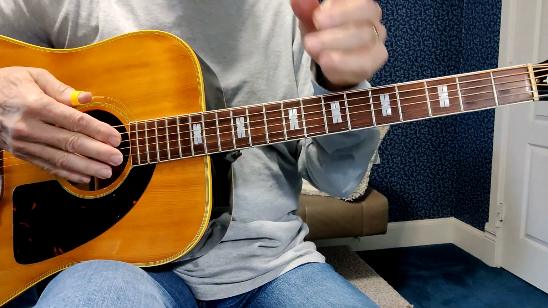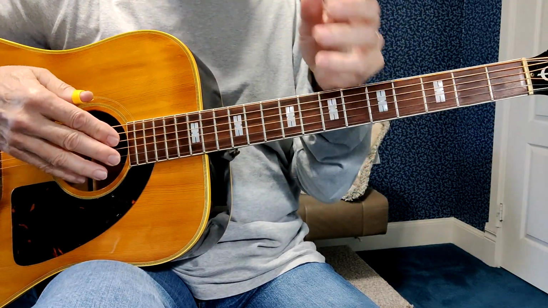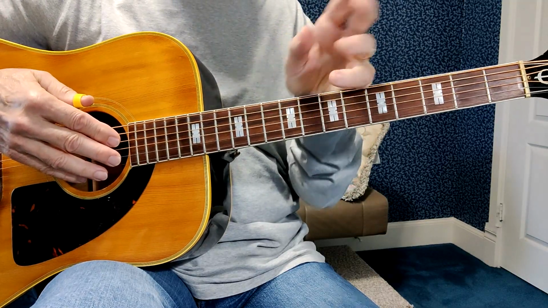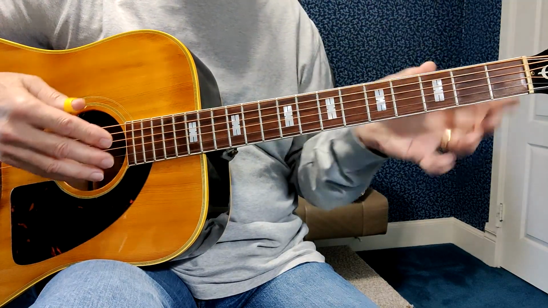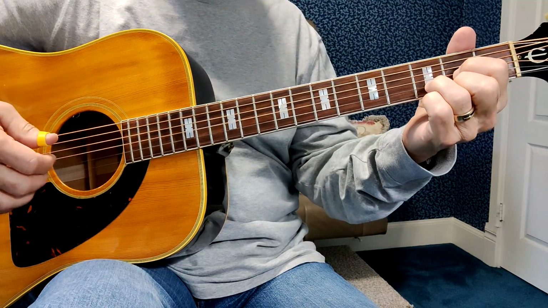Now I noticed when I was listening to the playthrough, I am playing a lot of these block chords, but I also noticed that I played a lot of arpeggios.